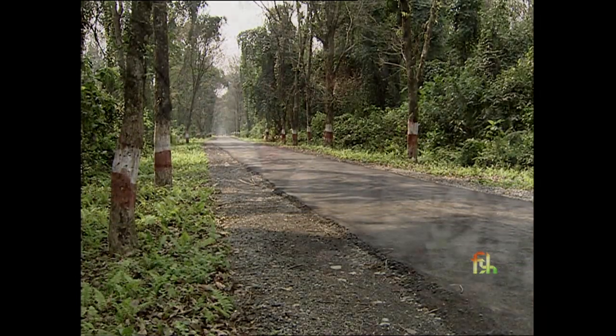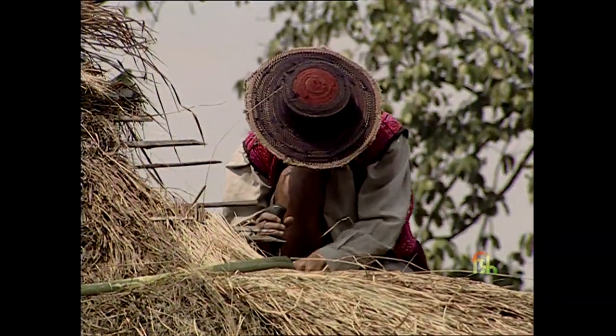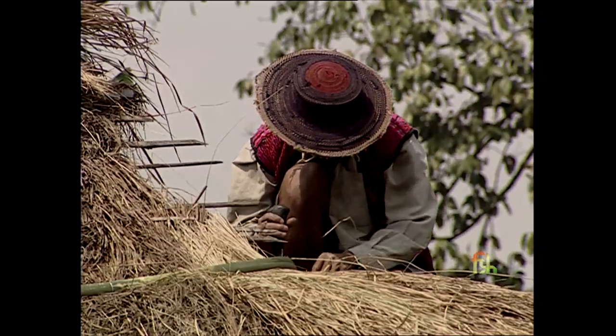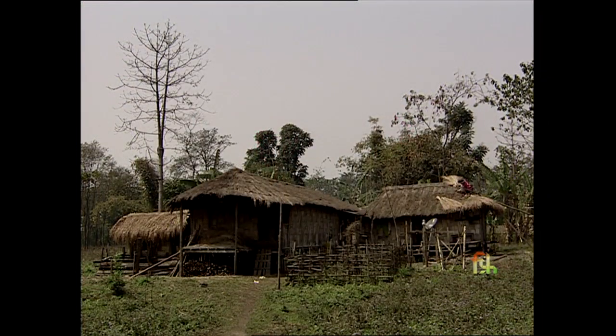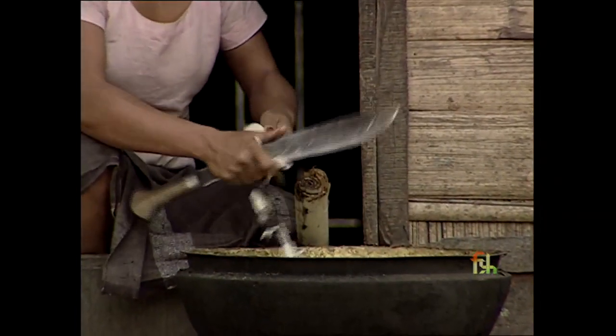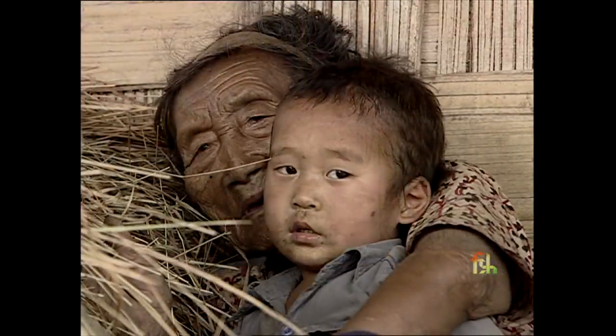Like the Adis, Mishimis are also inhabiting the region bordering Tibet. In fact, this tribe were the absolute rulers of the jungle areas at the banks of the Dihong River.